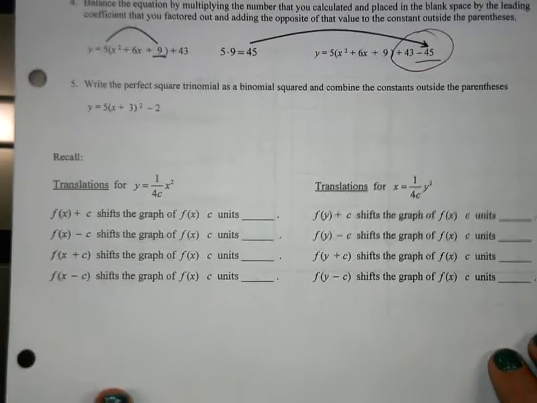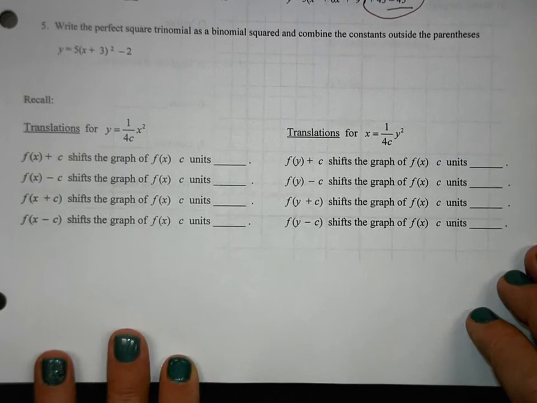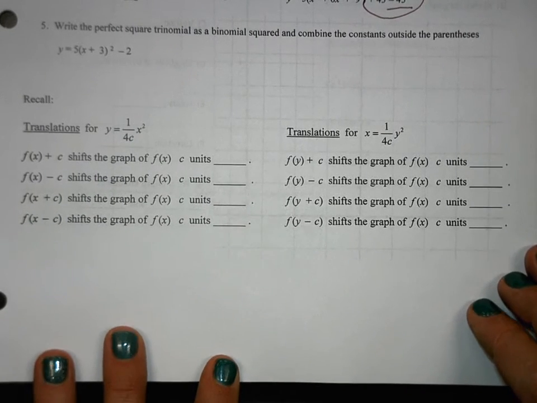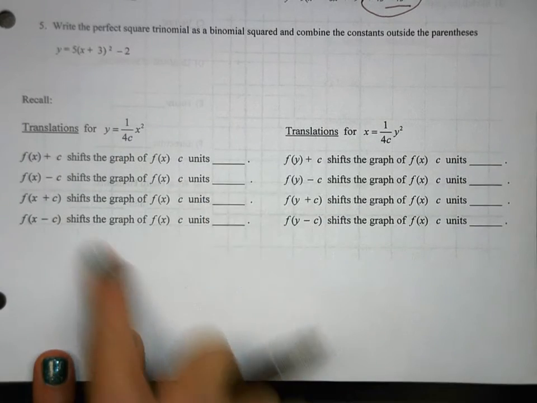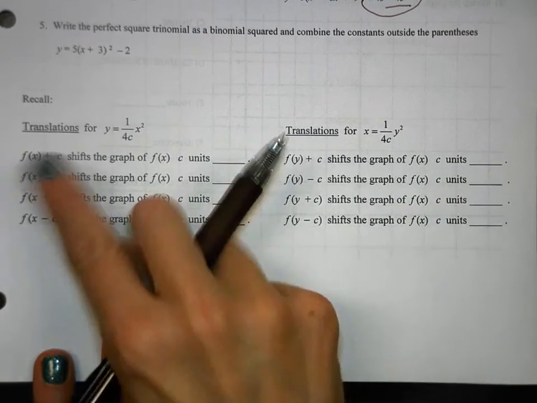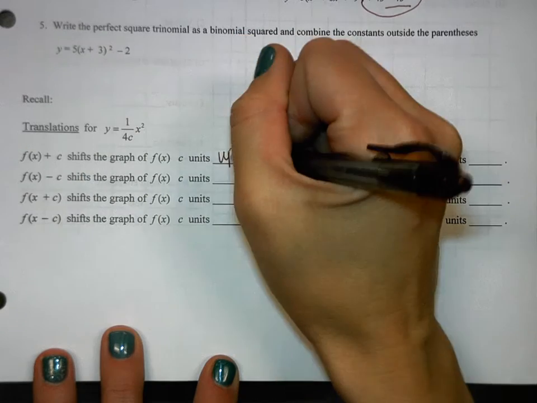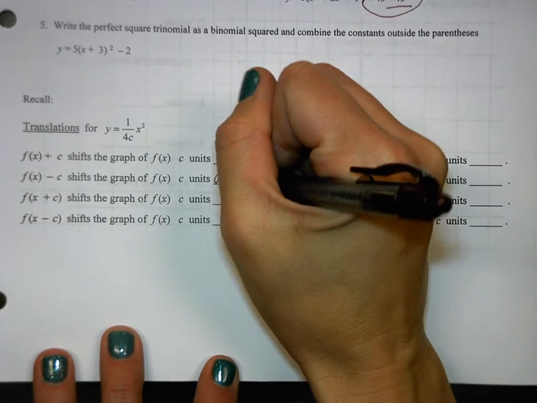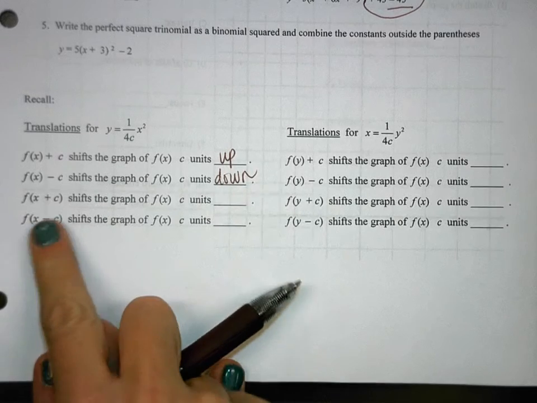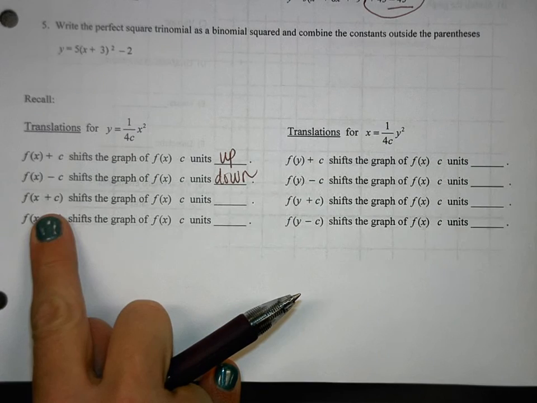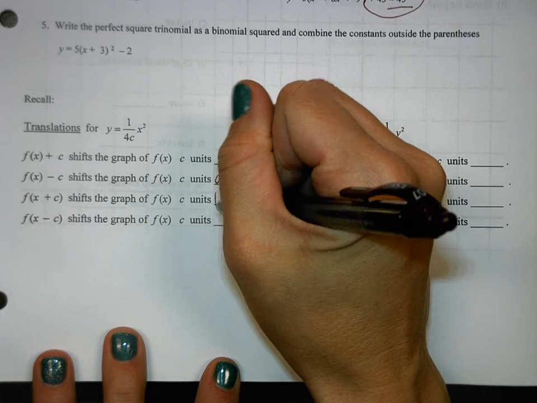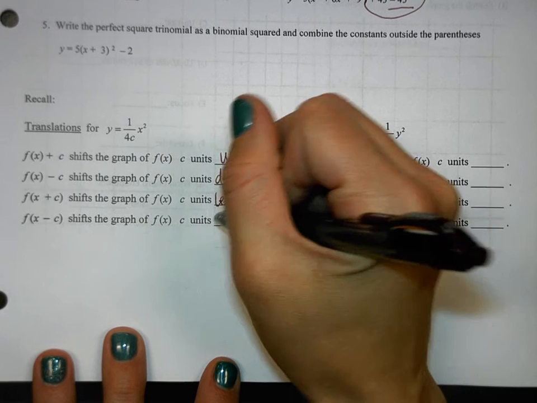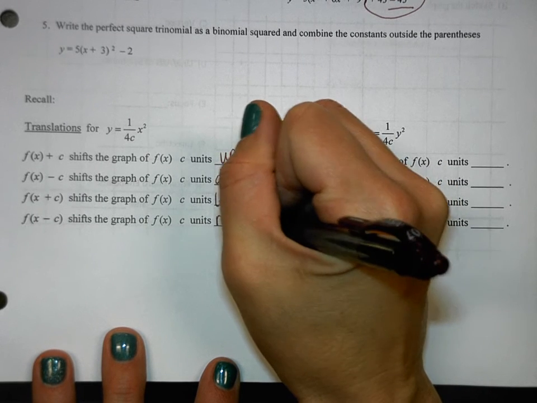Okay, and so remember this from yesterday when you're graphing the parabolas, when you have y equals, okay? The shifting is similar to what we did before, where if you have a plus c, it's going up. If you have a minus c, it's going down. If you have a plus c in your parentheses with the x, that means that you're going to go left. And if you have the minus c, it means you're going to go right.